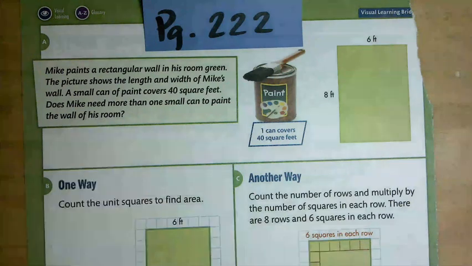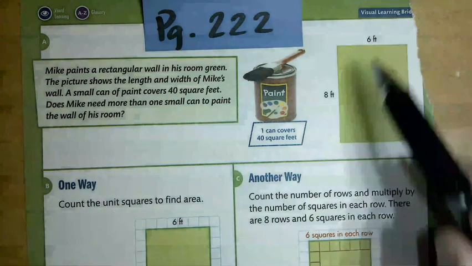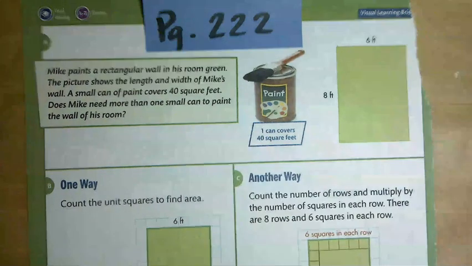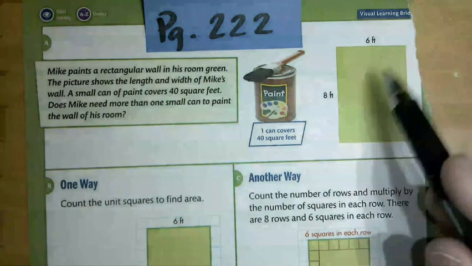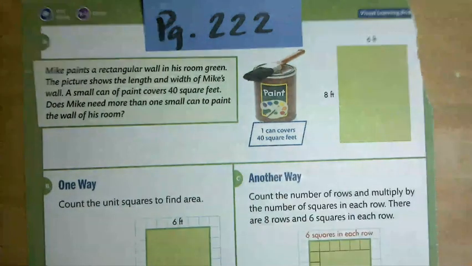It says Mike paints a rectangular wall in his room green. A picture shows the length and width of Mike's wall. A small can of paint covers 40 square feet. Does Mike need more than one small can of paint for his room? All right, so we need to know how many square feet this wall is to answer the question, which is, does he need more than 40 square feet? So if this whole thing is bigger than 40, he's going to need more than one can of paint.